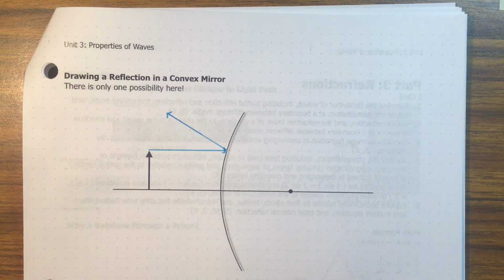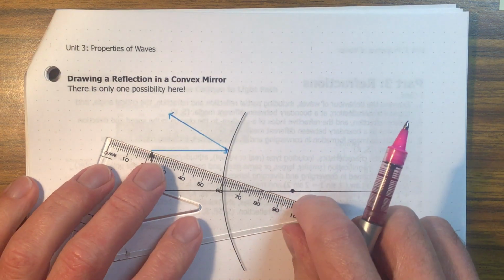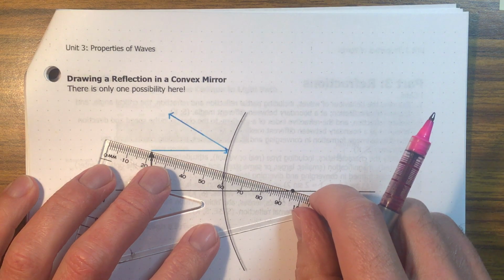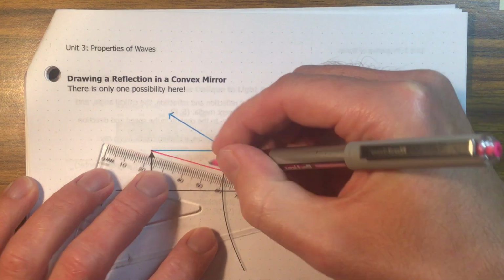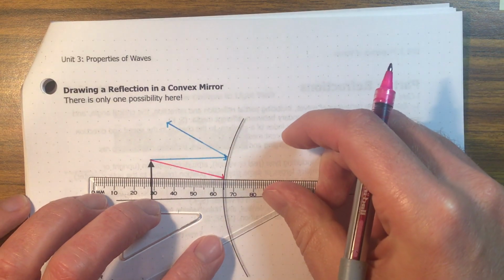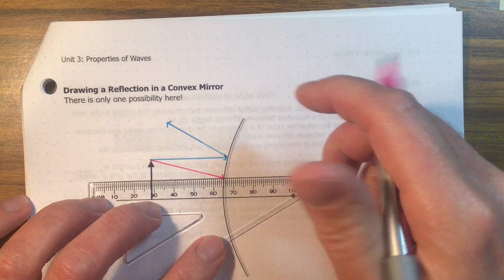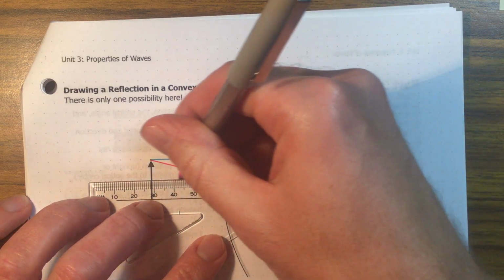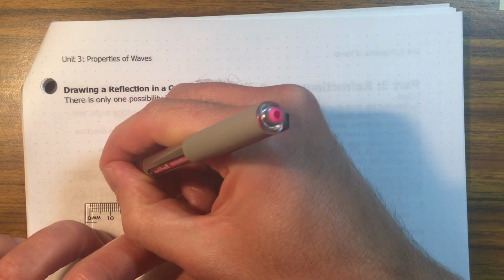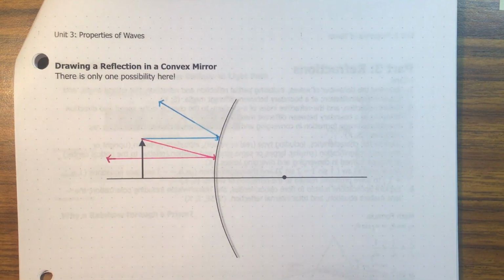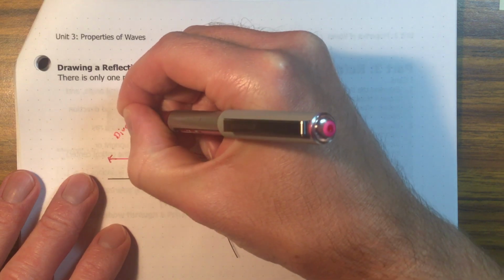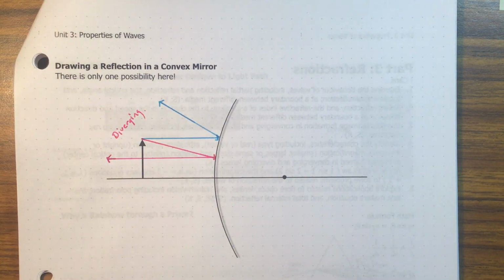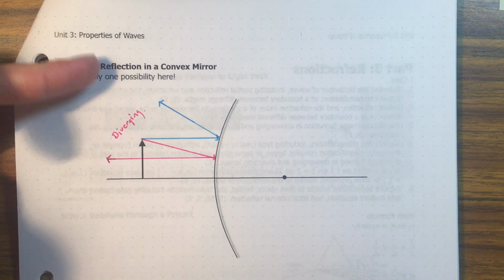That's our first one. Our second line goes to the focus from there, hits the mirror, and reflects back parallel. Now these are diverging rays. When we have diverging rays, they'll never meet. We'll never get an image over here on this side.